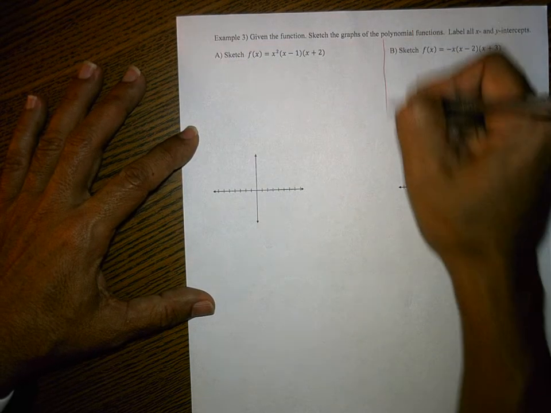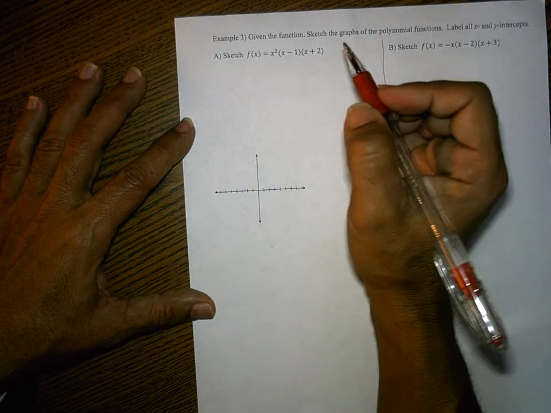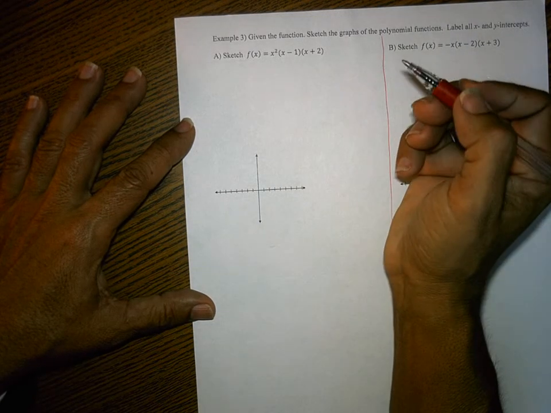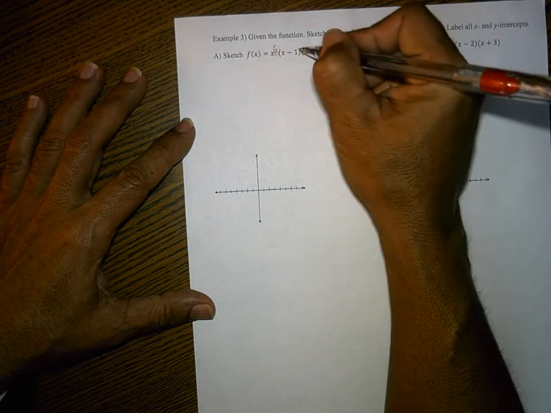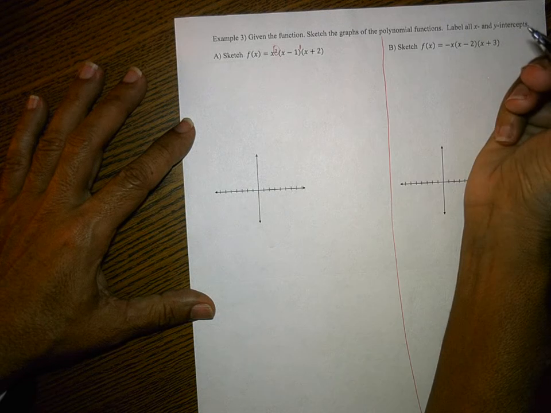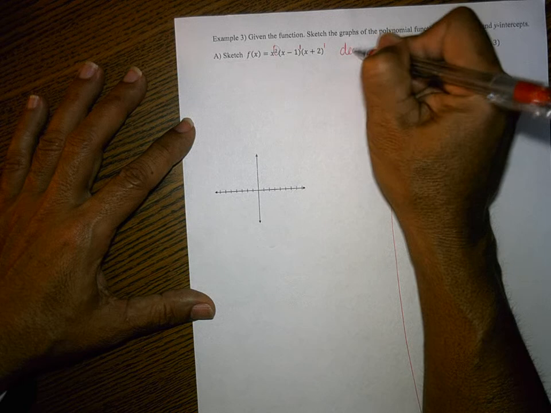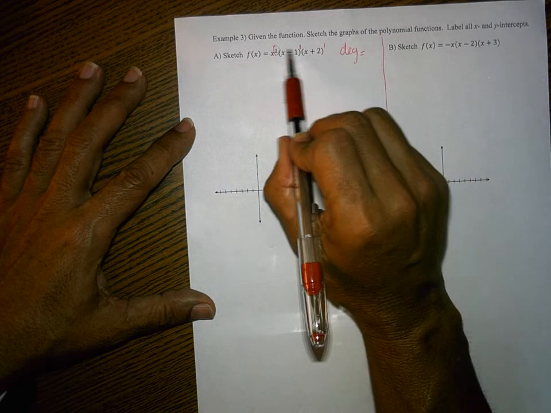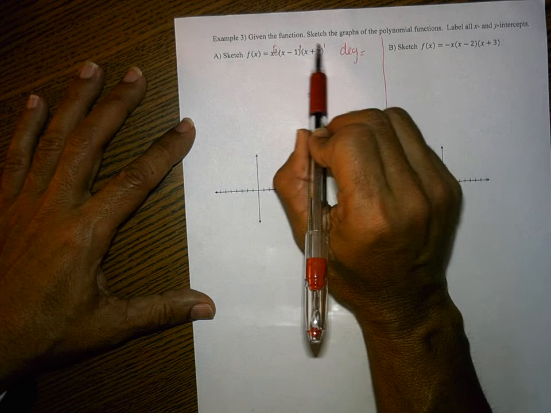All right. So let's start doing a few shortcuts. Maybe a few shortcuts will help you. I have x squared, so there's the exponent right there. This factor only happens once. And this x plus 2 only happens once. So the degree of the function is the exponents added together. 2 plus 1 is 3, plus 1 more is 4. So the degree is 4.